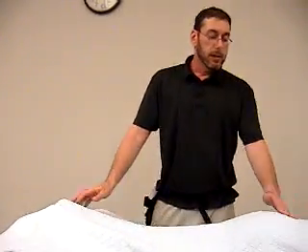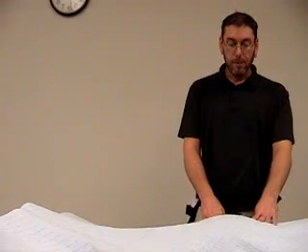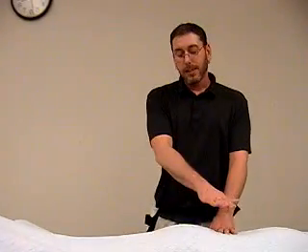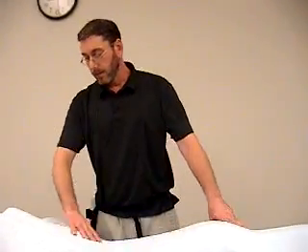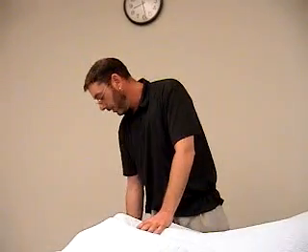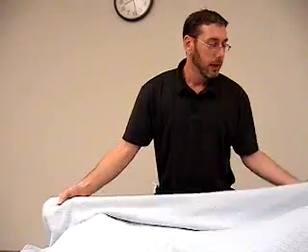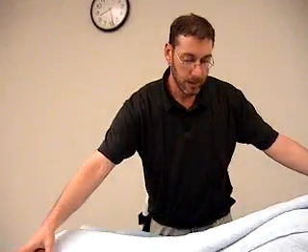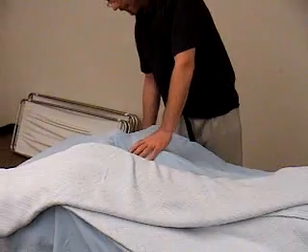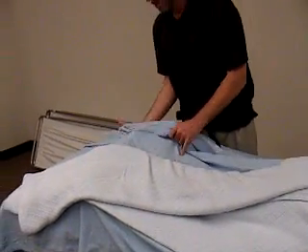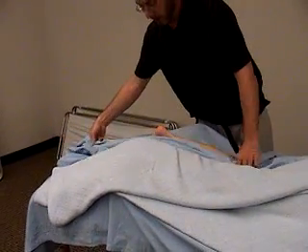Okay, we're only going to expose the glutes when we actually need to. For the most part, we want to leave the glutes covered just to save a little bit of privacy for the client. Okay, so we are going to separate this blanket sheet a little bit here. Bring it right there in the middle.